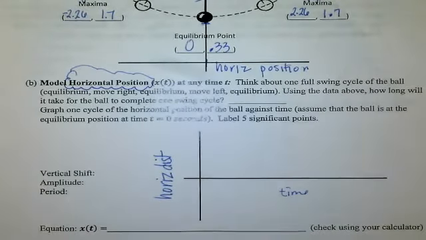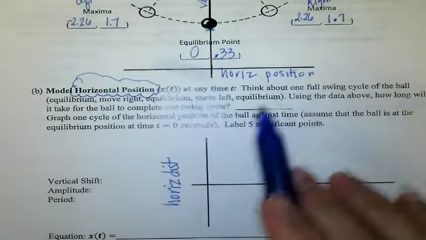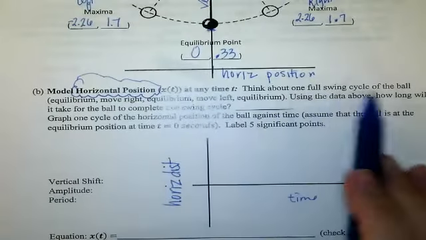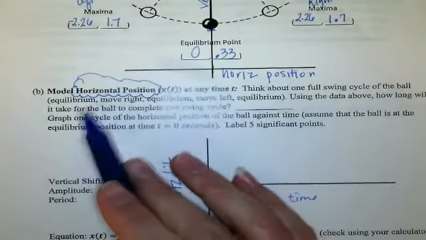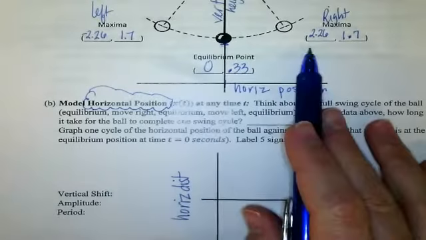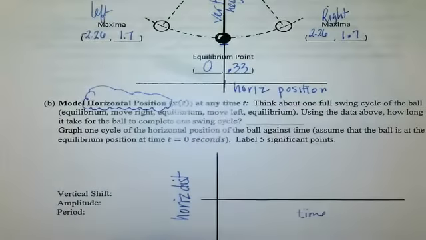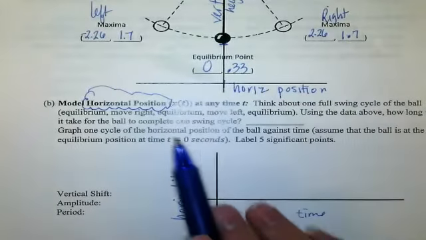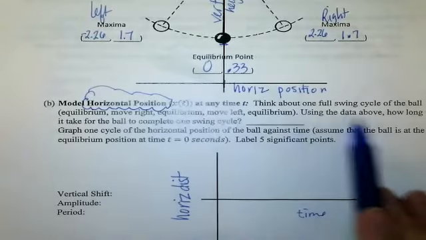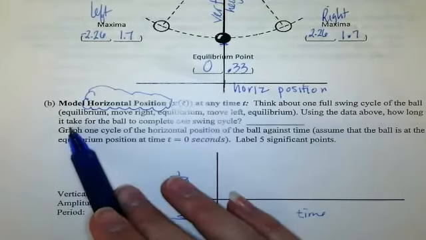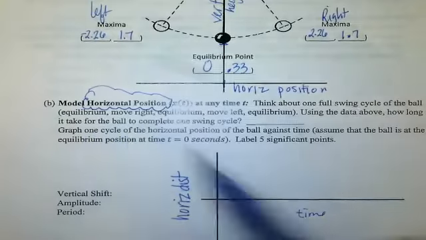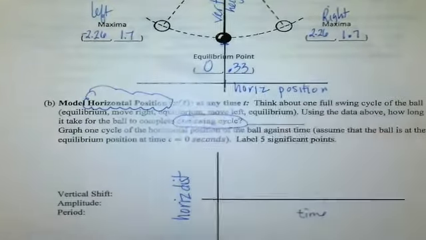Okay, so let's see here. It says, think about one full swing cycle of the ball. Equilibrium, move right, equilibrium, move left, and back to equilibrium. So that's one complete cycle. Using the data above, how long will it take for the ball to complete only one swing cycle?